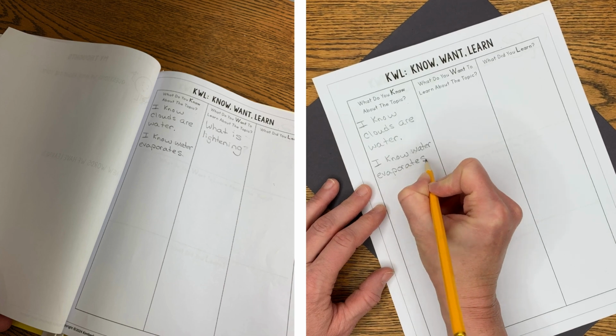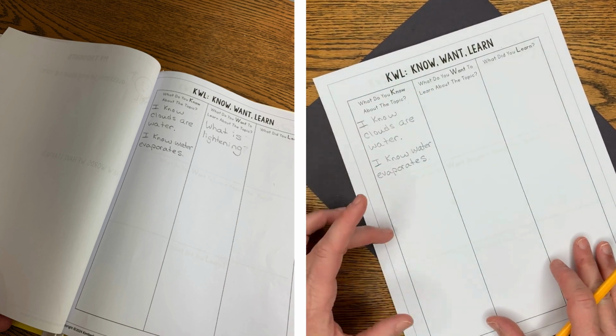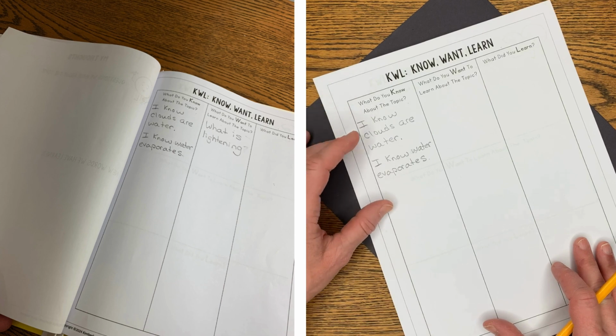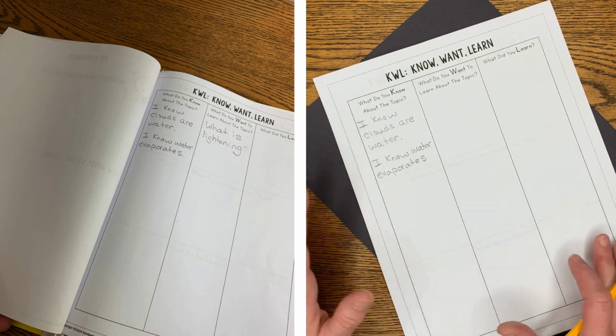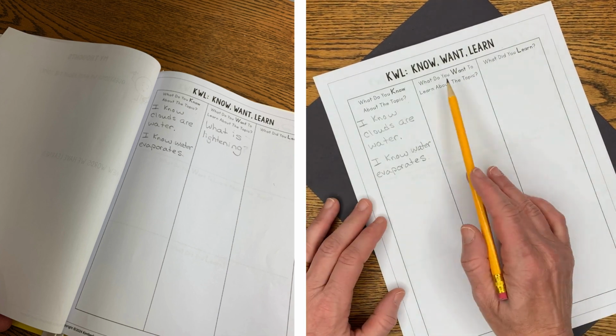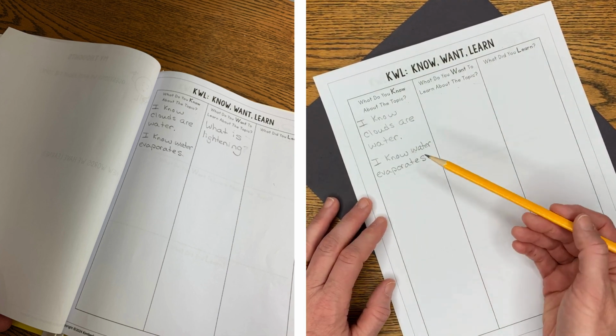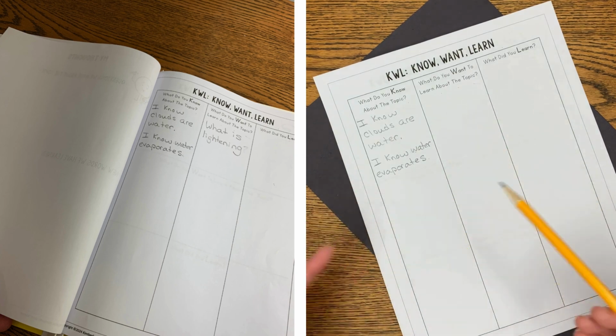I like to do it where the kids get about 2 or 3 minutes on their own to try to get 3 to 5 things down. Then they consult with their group and they're allowed to write down things that their group knows. Then we talk as a whole class. Then what do you want to learn about the topic?